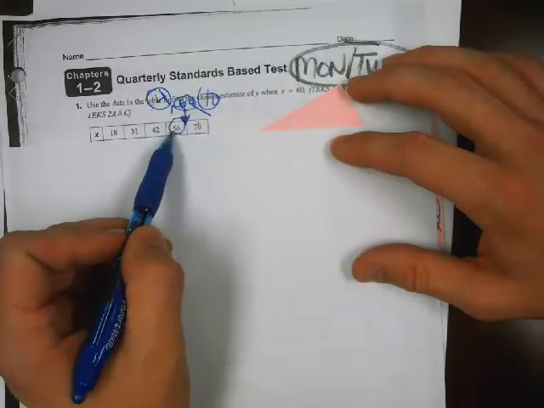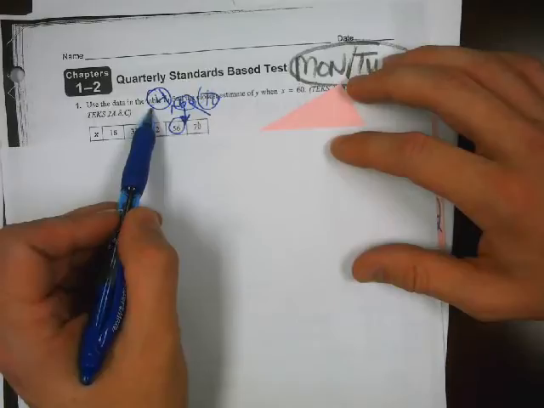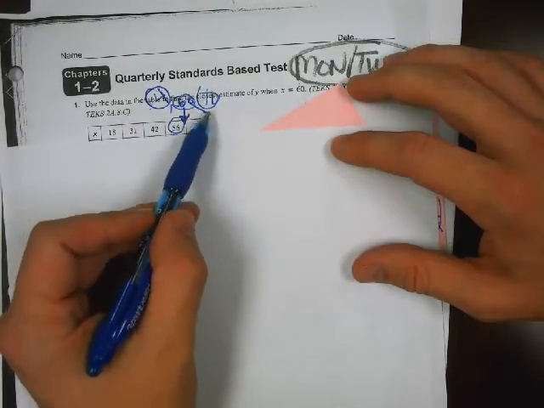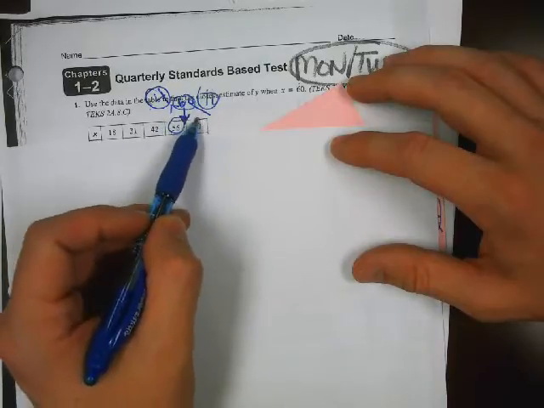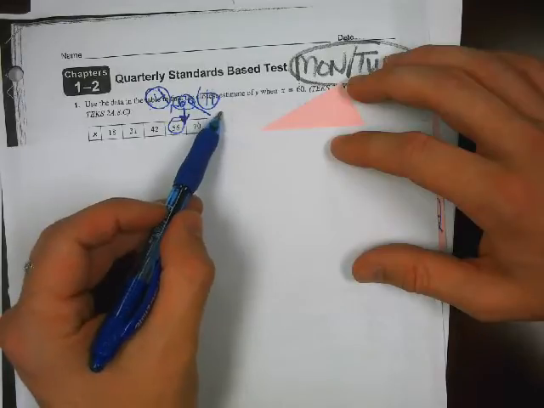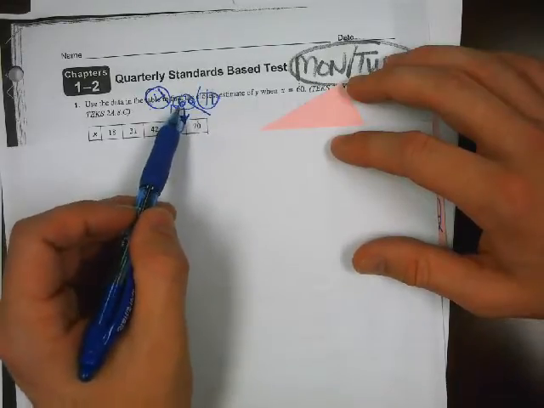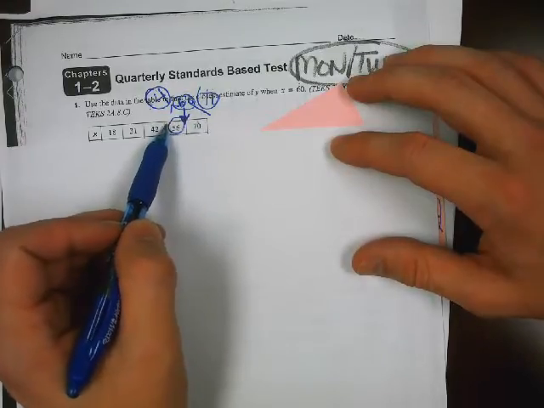The distance from 56 to 60 is 4. The distance from 60 to 70 is 10. So I'm way closer to 56 than I am to 70. 4 units versus 10 units. So I know that the answer has to be pretty close to whatever is underneath 56.